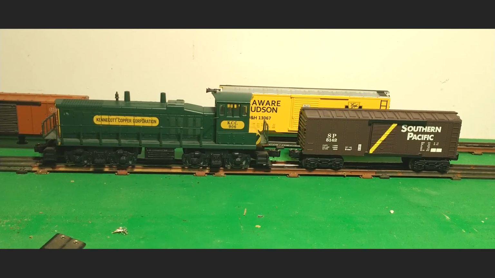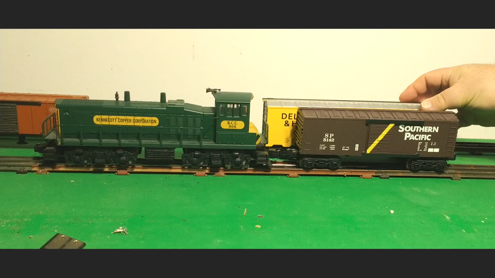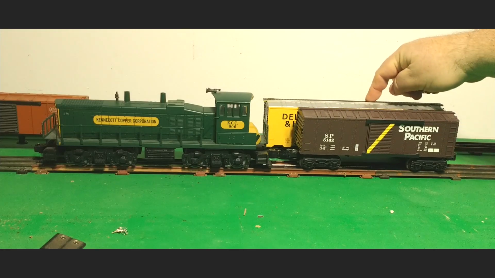Meanwhile, Marx was offering a line of cars that, while they ran on O-gauge trucks, were actually proportioned to 1/64th or S scale. This model is a K-Line model, but is based on the original Marx tooling. And this model is actually a 50-foot boxcar rather than Lionel's 40-foot boxcar. But because it is 1/64th scale instead of 1/48th, it is a much smaller car than the 40-foot model.